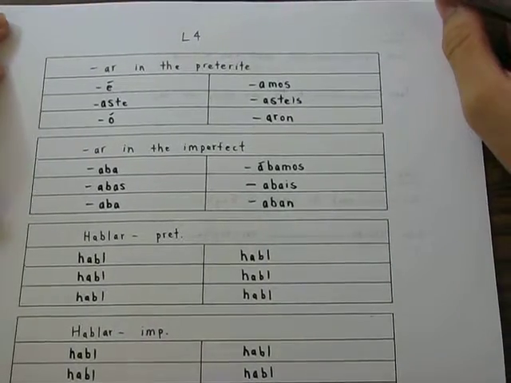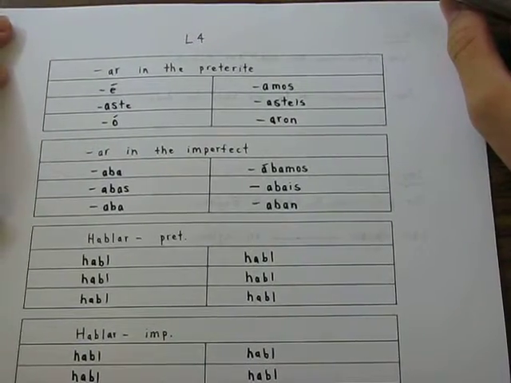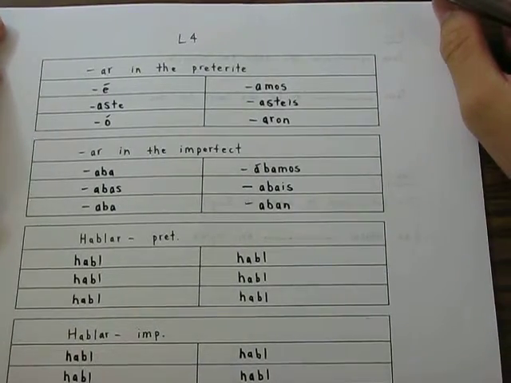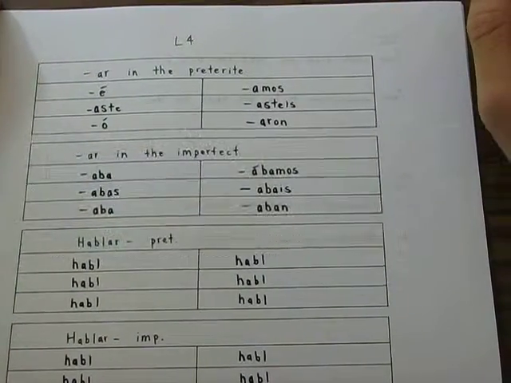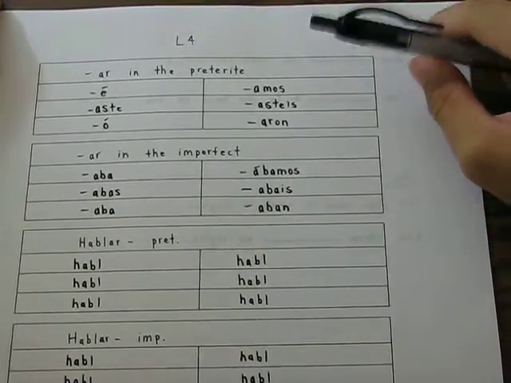Much of this video will be review, so I would highly recommend watching the other videos that precede this video individually on the preterite and the imperfect tense to get a better grasp on the topic.